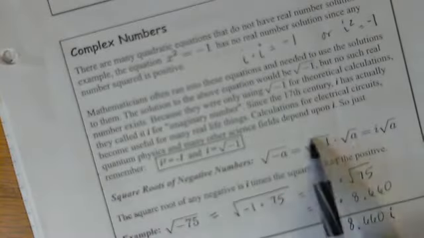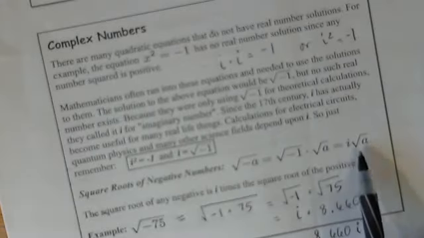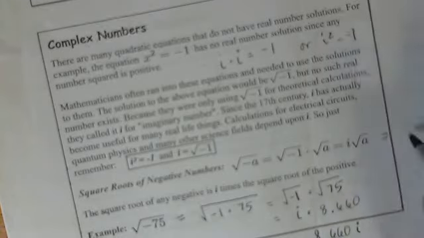Alright, so in general, if we have the square root of a negative number, we can break it apart into negative 1 times the absolute value of that number, and the final answer will become i times the square root of that number. And then of course we're going to want to rewrite it with that answer, whatever the square root of that is, with i following it. We'll put parentheses around that. And that's it.